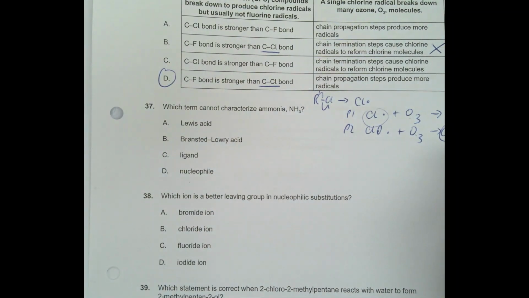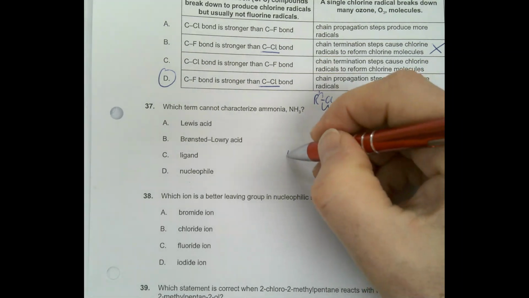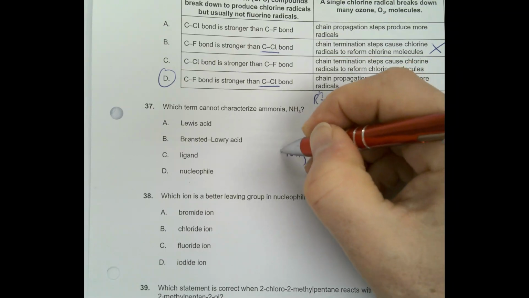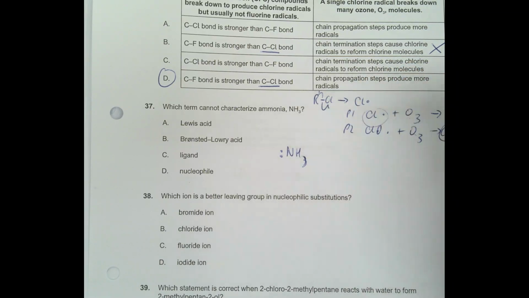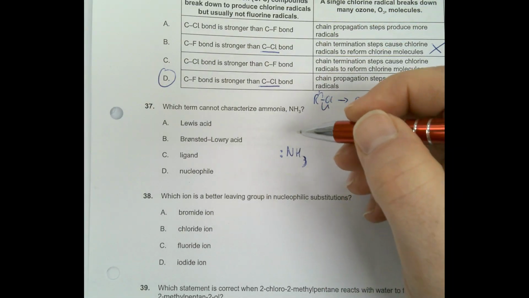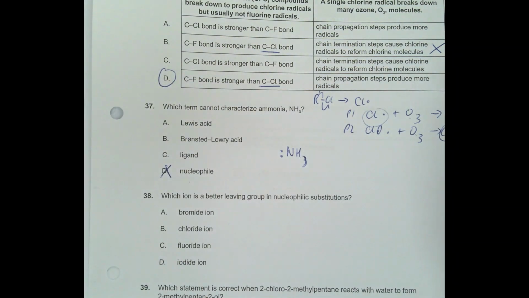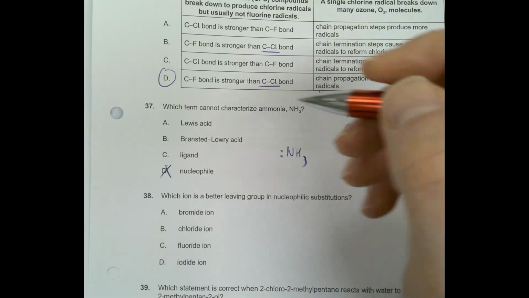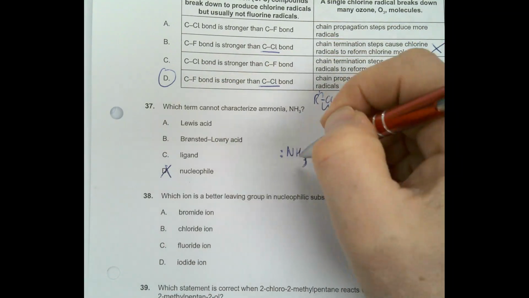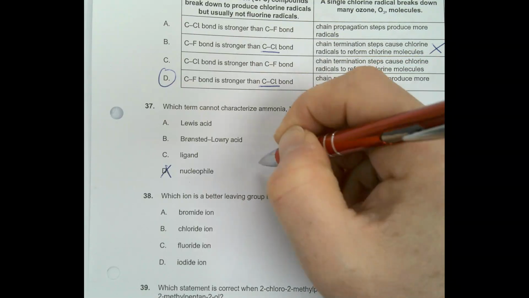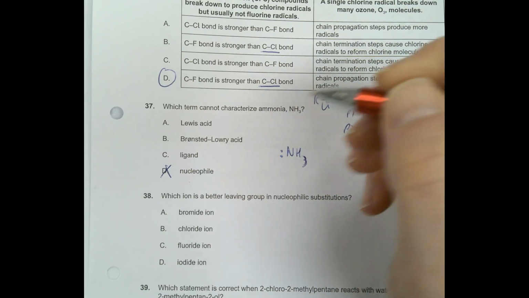Which term cannot characterise ammonia? So let's start off by reminding ourselves what NH3 is. It's got a lone pair there, and it can act as a nucleophile, right? Nucleophiles are things that can donate pairs of electrons. So it isn't that. It can act as a ligand, can't it? Because you can have ammonia ligands forming coordinate bonds to transition metals, for example.